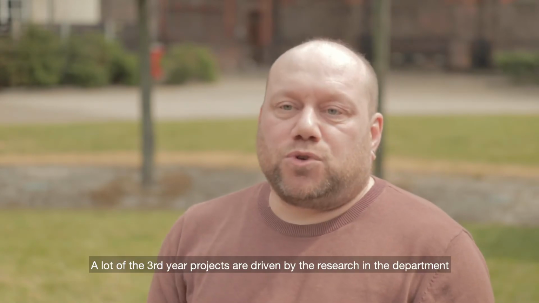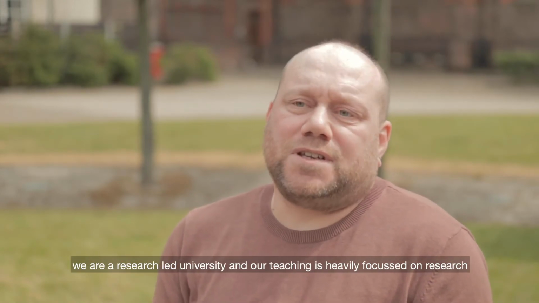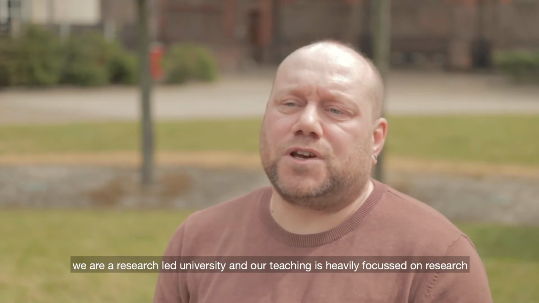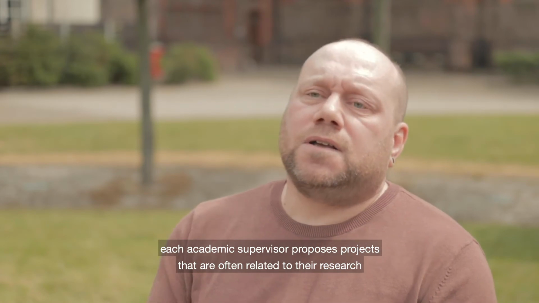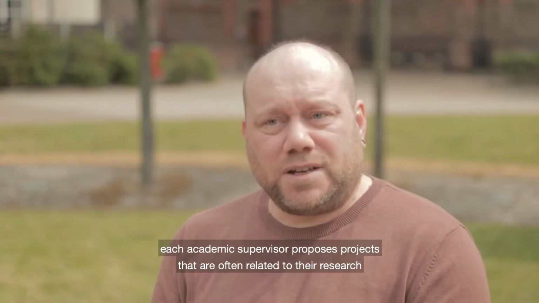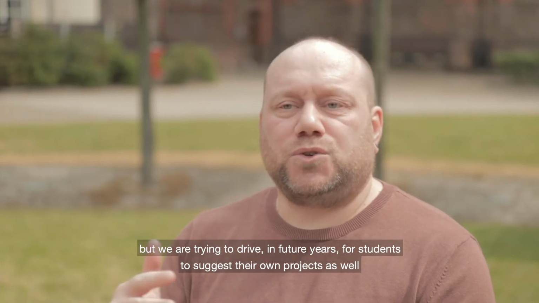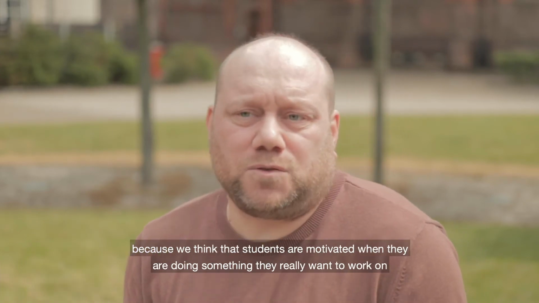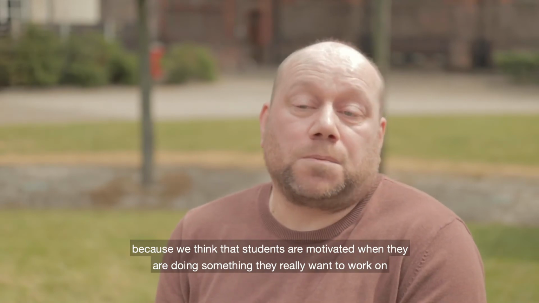A lot of our third year projects are driven by the research of the department. We're a research-led university. Our teaching is heavily focused on research. Each academic supervisor proposes projects that are often related to the research, but we're trying to drive in future years for students to suggest their own projects as well, because we think that students are motivated when they're doing something that they really want to work on.